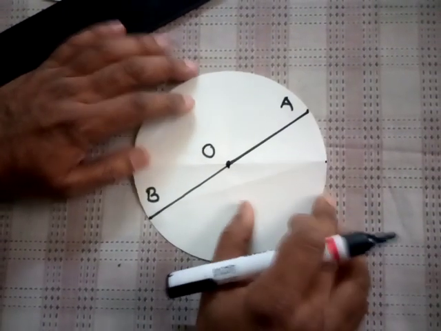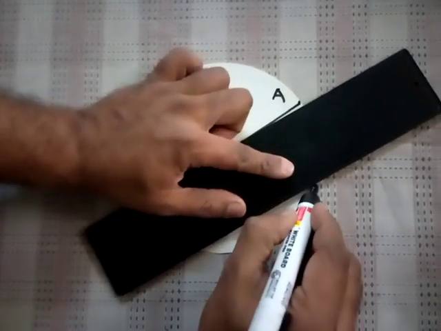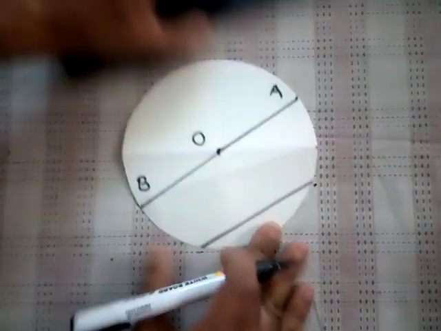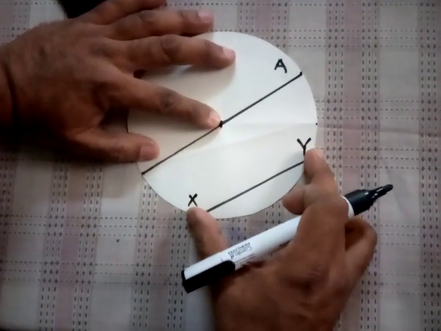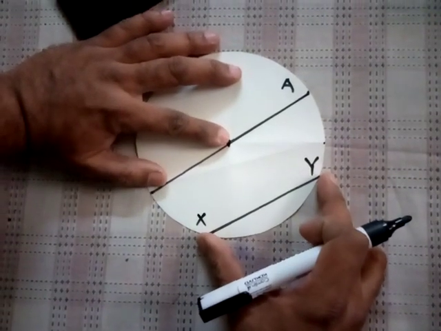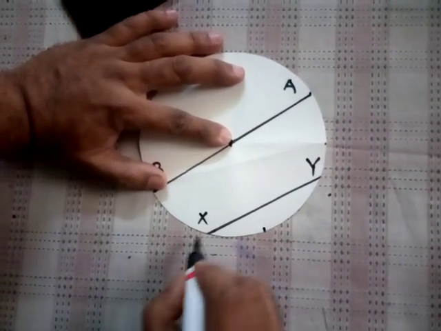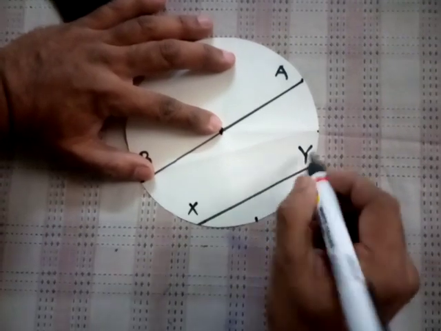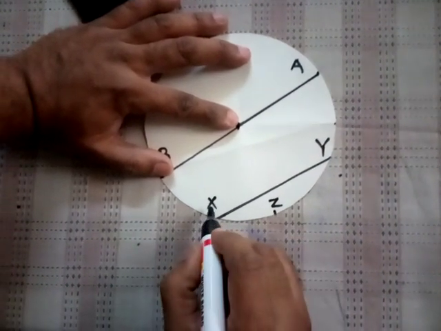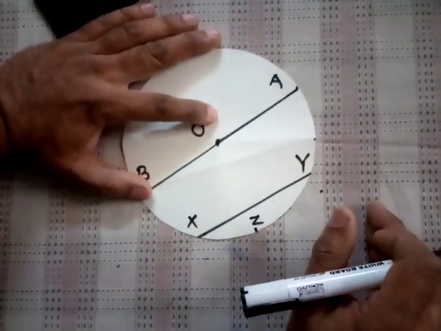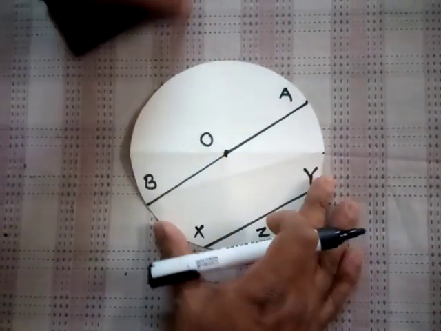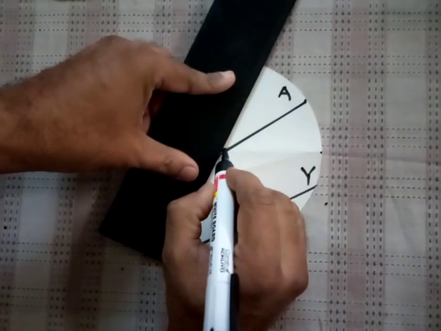Then if I join any two points on the circumference of the circle, for example X and Y, then XY is known as the chord of the circle, while if I go along the circular path from X to Y, for example through X, Z, Y, it's known as the arc of a circle.